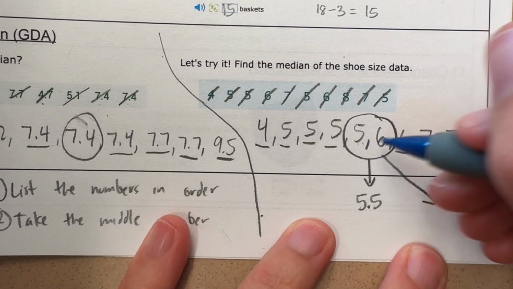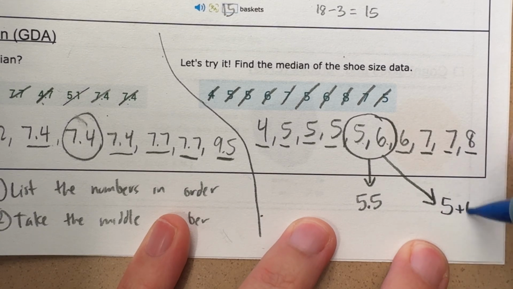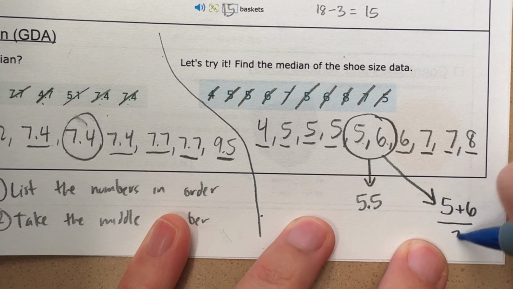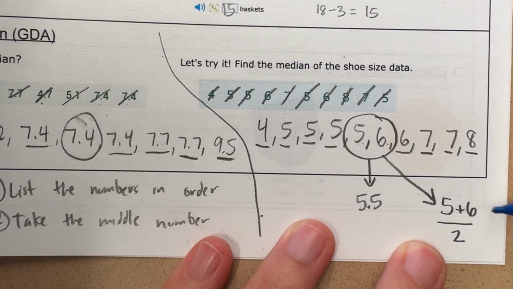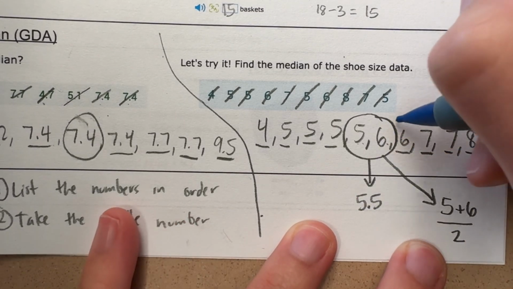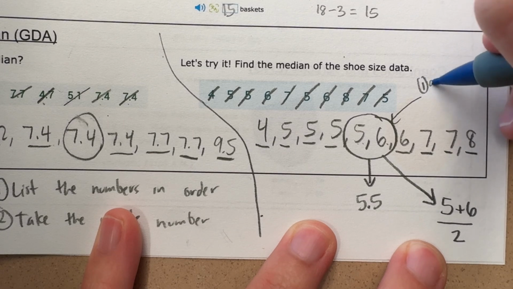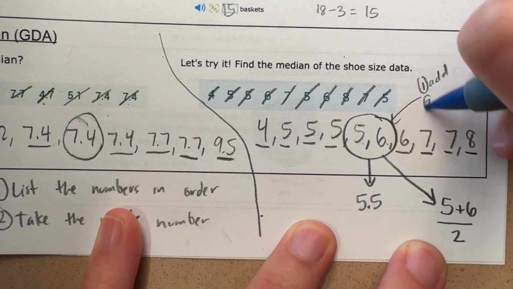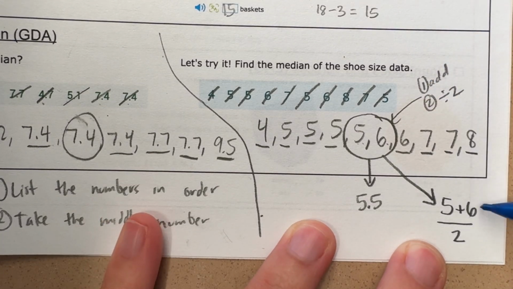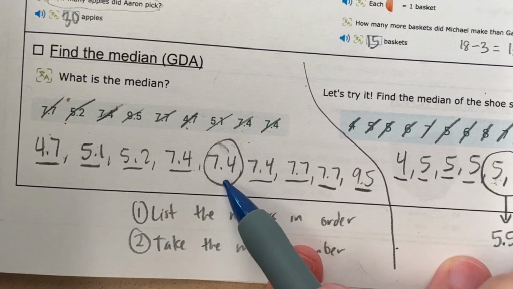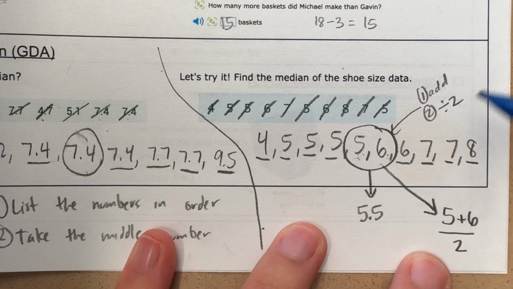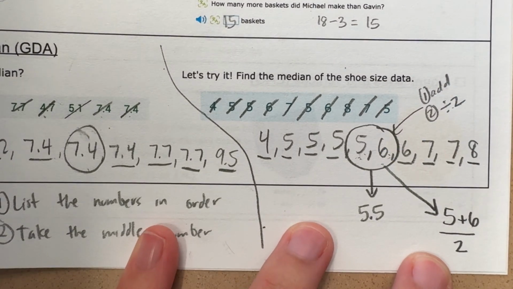You take the 2 middle numbers, you add them, and you divide by 2. This is called finding the average of the middle numbers. Now look, in this case, 5 plus 6 is 11, and 11 divided by 2 is 5.5, right? So if you can do it in your head, lovely. If you cannot, you add the 2 middle numbers, then divide by 2. So it's add, divide by 2, okay? You only need to do it if there's 2 in the middle. If there's only 1 in the middle, you're just done, right? If there's 2 in the middle, you add them together and divide by 2, all right? That's it.